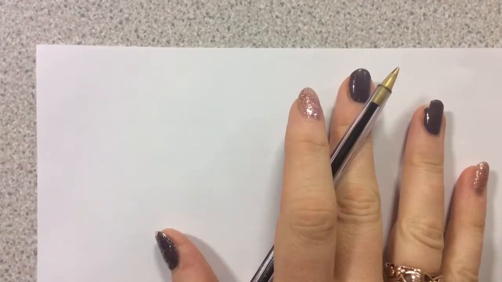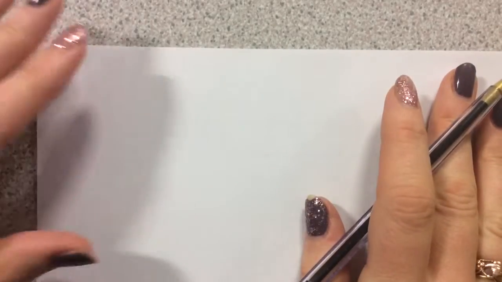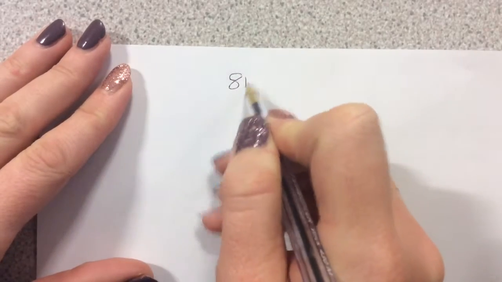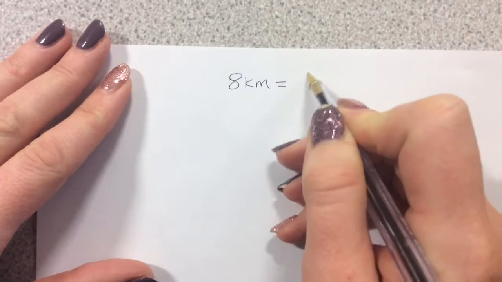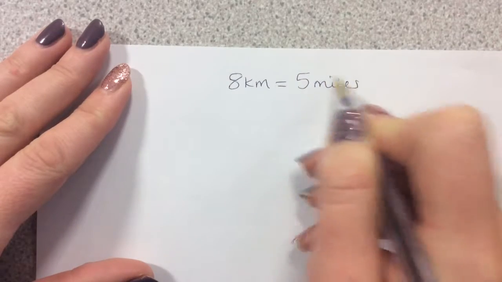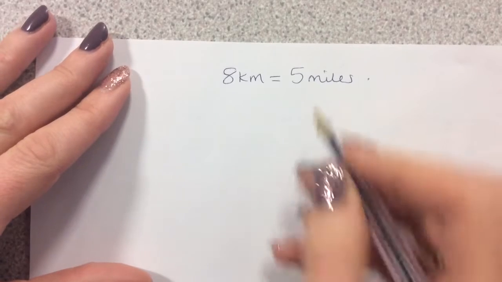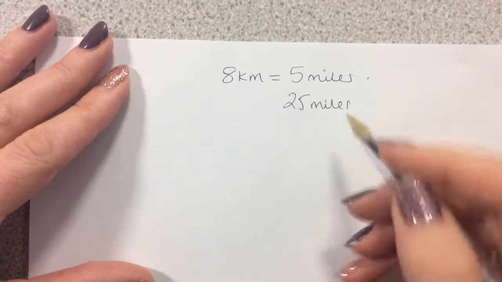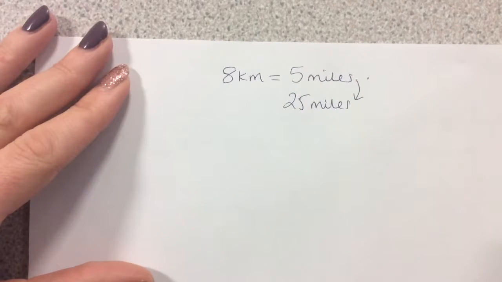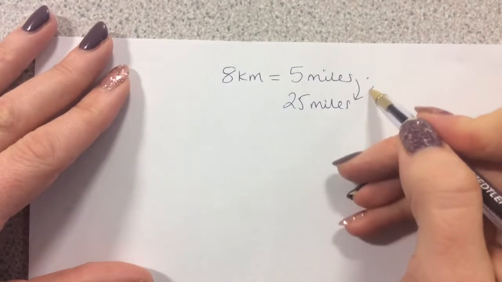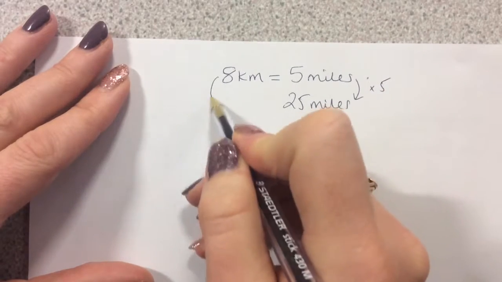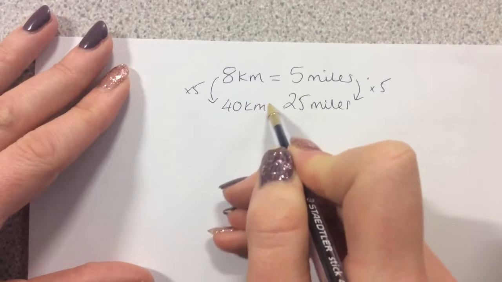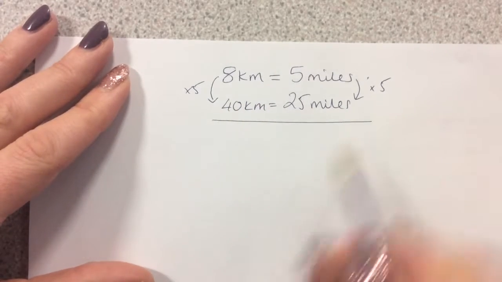I'm going to look at how to convert miles to kilometres and kilometres to miles. To be able to do this, you need to know the conversion that 8 kilometres is equal to 5 miles. If you get a question that says convert 25 miles into kilometres, look at what you would multiply 5 by to get to 25. That's times by 5. Do the same to the other side, so times this by 5, which gives us 40. So 40 kilometres would be equal to 25 miles.